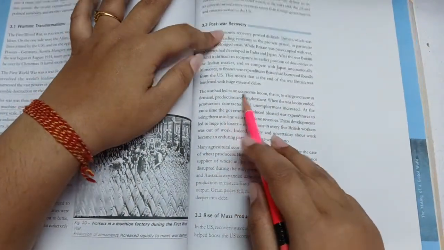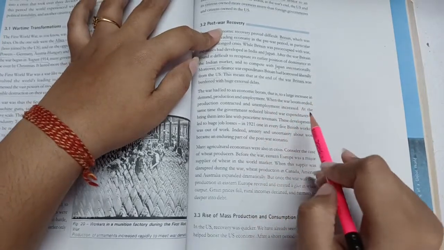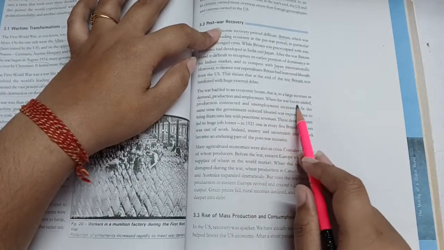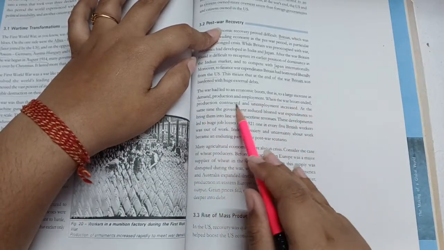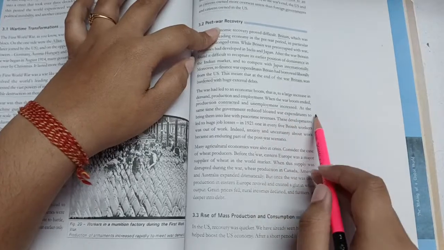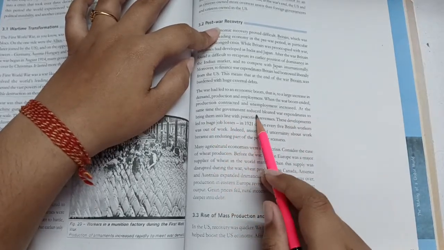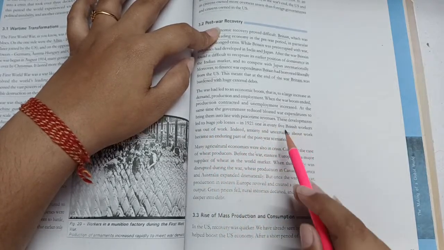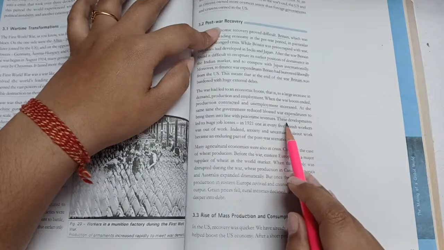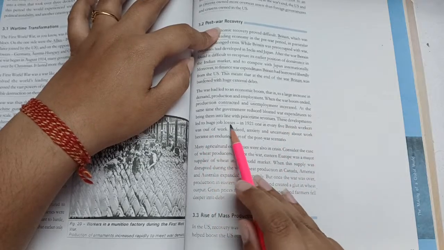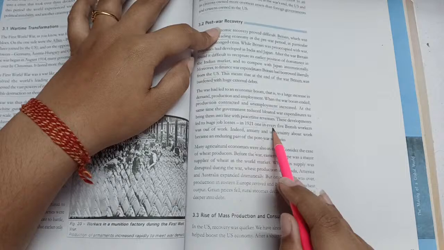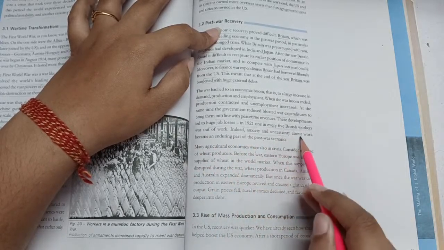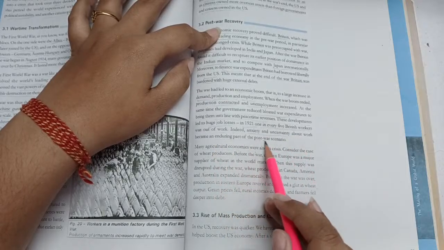The war had led to an economic boom, that is, to a large increase in demand, production, and employment. When the war boom ended, production contracted and unemployment increased. At the same time, the government reduced bloated war expenditures to bring them into line with peacetime revenues. These developments led to huge job losses. In 1921, 1 in every 5 British workers was out of work. Indeed, anxiety and uncertainty about work became an enduring part of the post-war scenario.